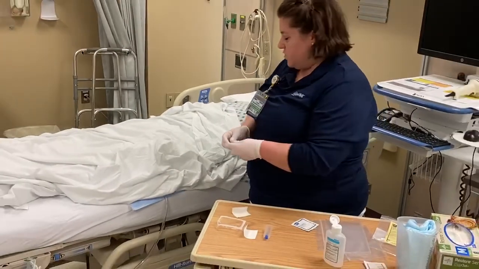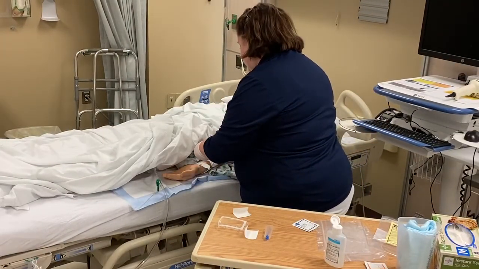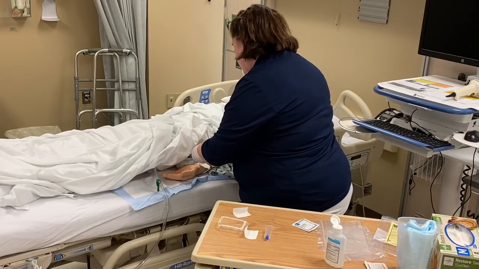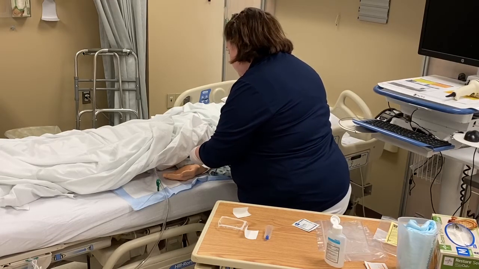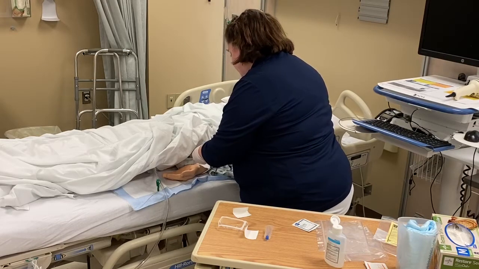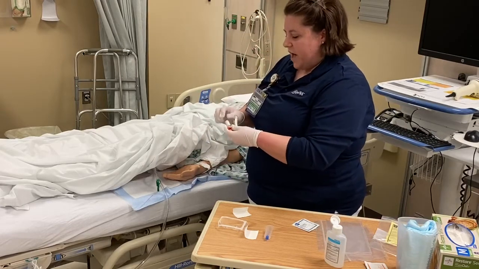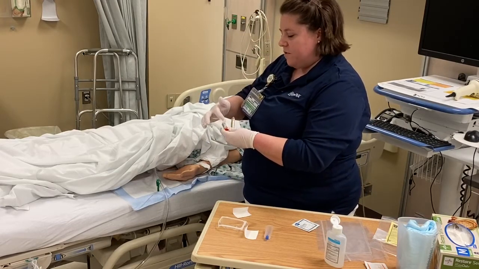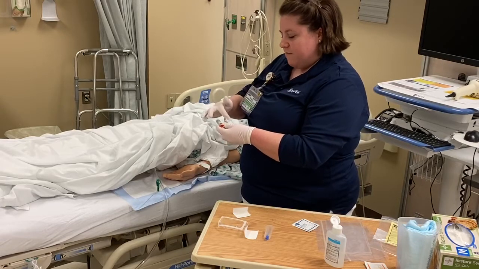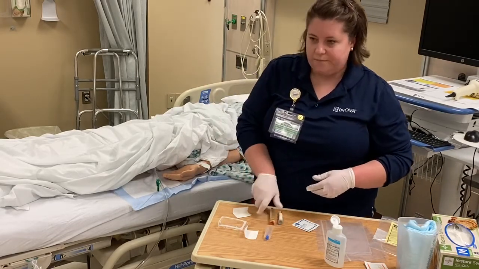I can grab my tubes again and just verify one more time against my patient's bracelet that I have the correct patient, Mir Muhammad. I have the correct MRN, 098-76655. And then I'm verifying one more time. I have my yellow and red label on my yellow and red tube. I have my gray label on my gray tube. So I know I'm good with my labeling.